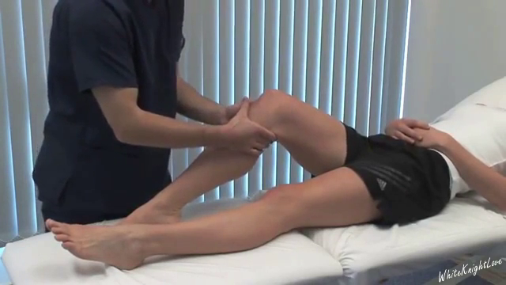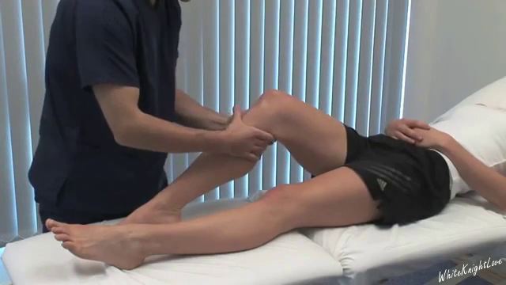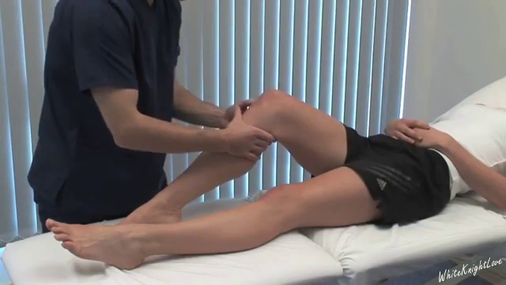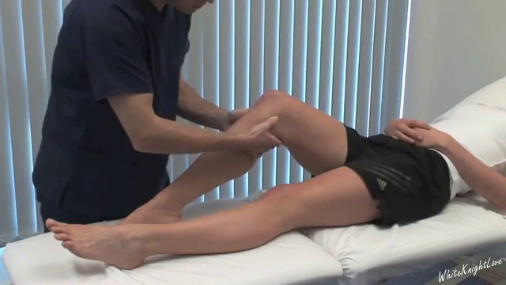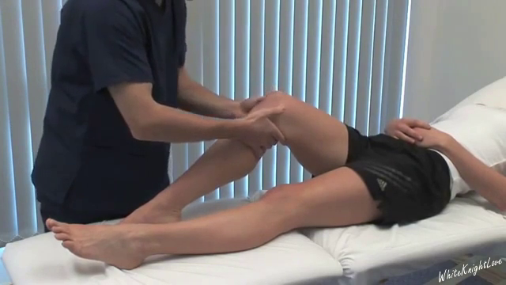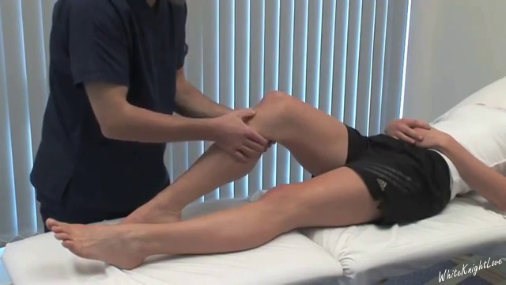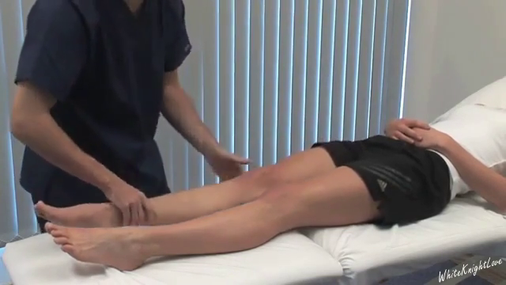Palpate for the sponginess of synovitis either side of the quadriceps tendon. Then feel round the articular margin of the tibia. If there is tenderness, localize this as accurately as possible. Also feel the articular margin of the femur and the tibial tuberosity. And the same on the other side.